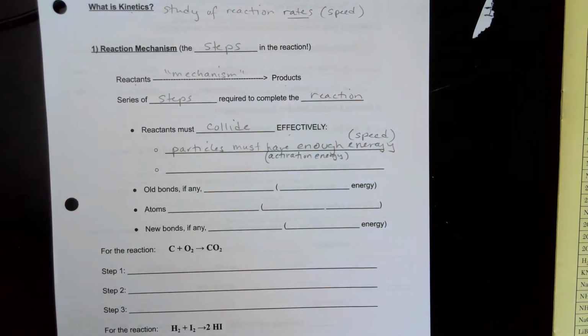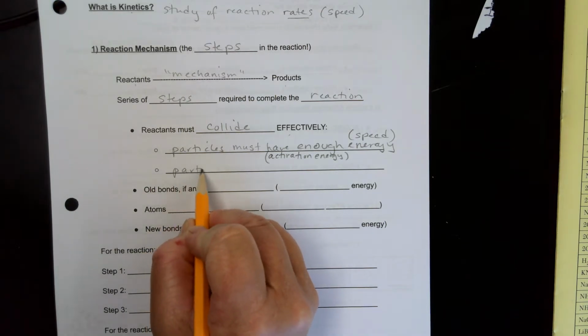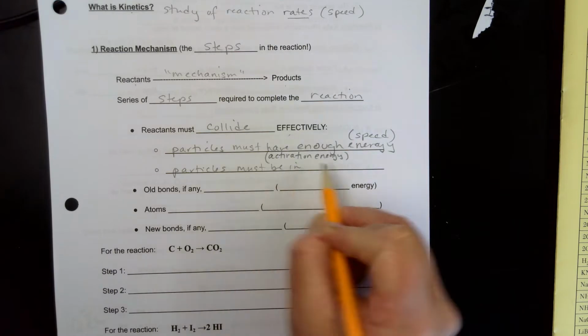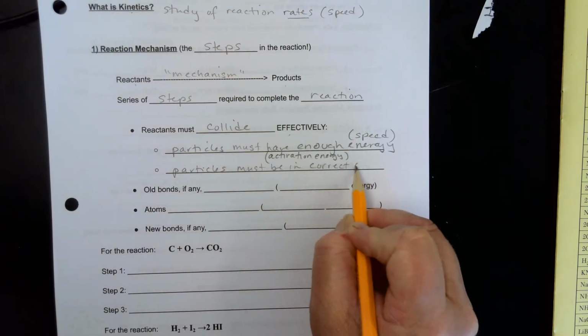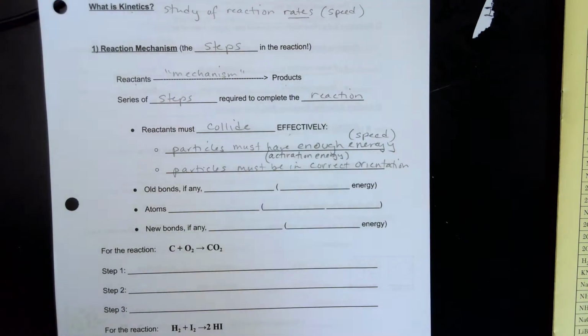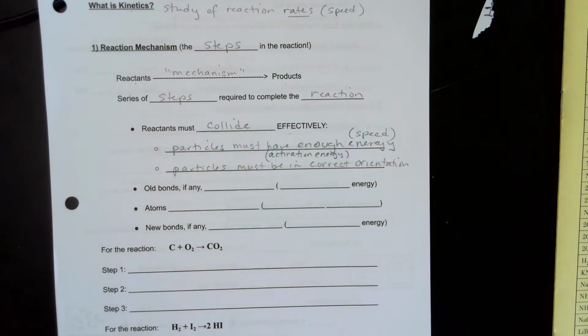The other thing that must be true is that the particles must be in the correct orientation. The particles must bump into each other in the right manner, or else the atoms might not be lined up properly in order for rearrangement to take place.